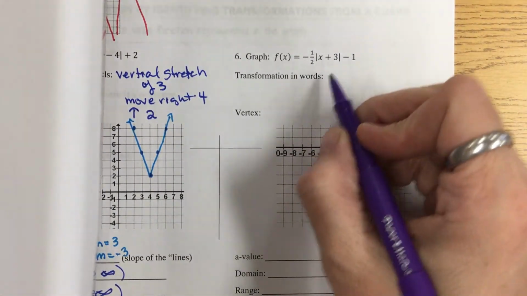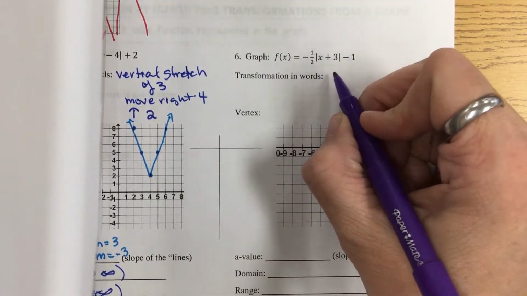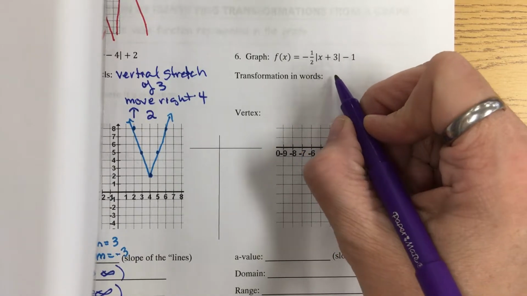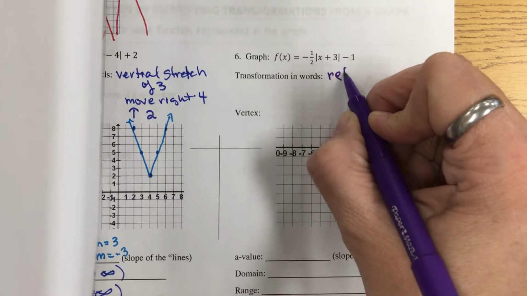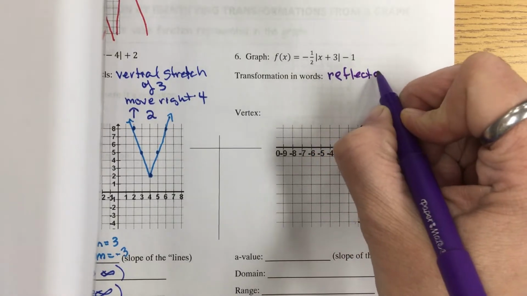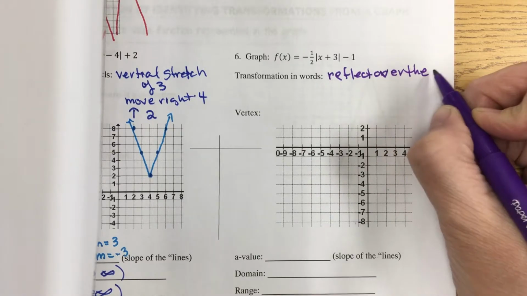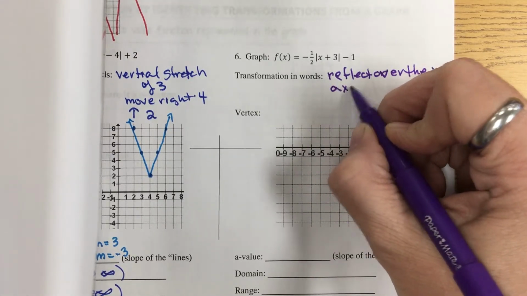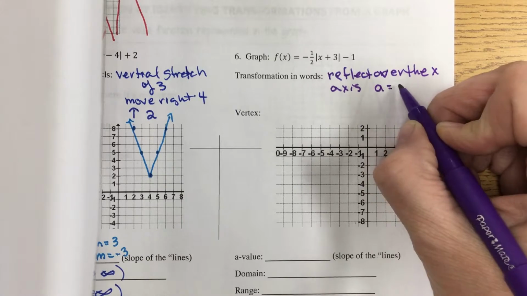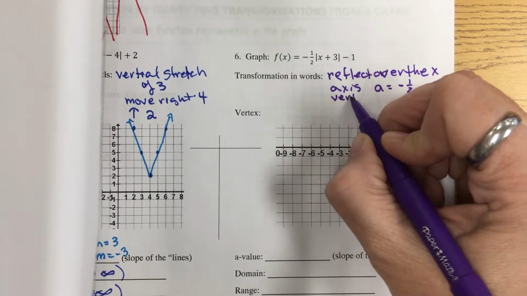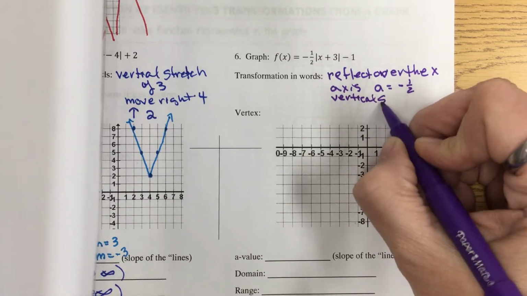Okay, I do this. Ooh, I see that I have a reflection over the y, or sorry, the x-axis. So my a value is -1/2, and there is a vertical shrink.